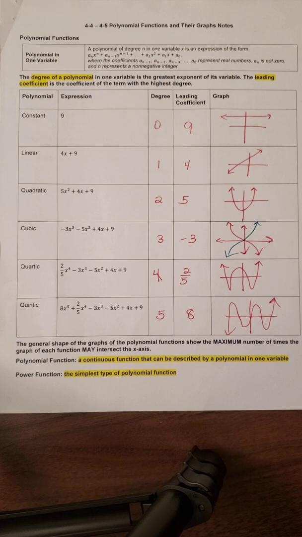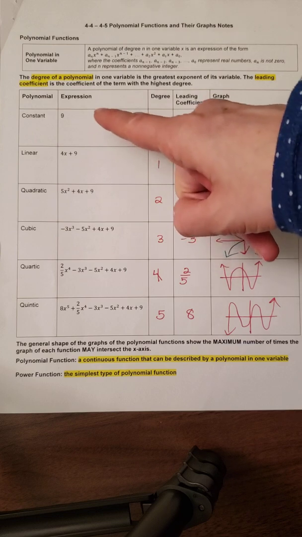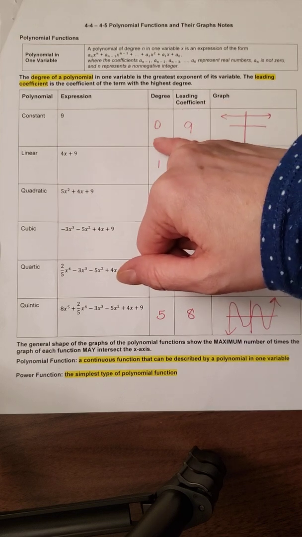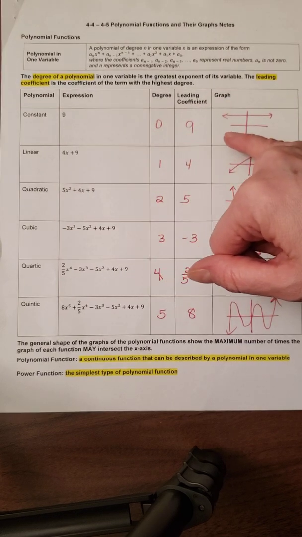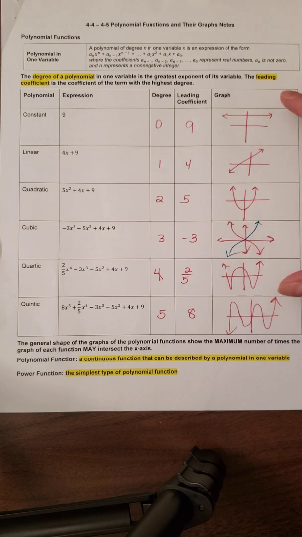Some of that we've looked at before when we've talked about quadratics. Now, in this chart, there are different kinds of polynomials. And I'll give you a sample expression. We'll talk about what its degree is, its leading coefficient, and a sample of the graph. The graph I have drawn is not necessarily representative exactly of what this particular graph would look like. But rather an idea of, say, what a constant, a linear, a quadratic, etc. could look like.